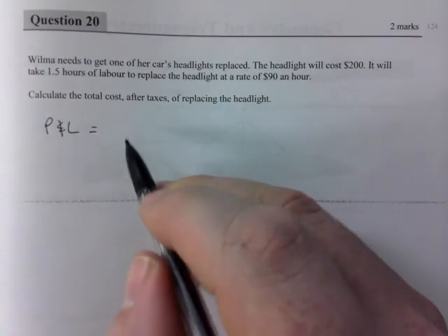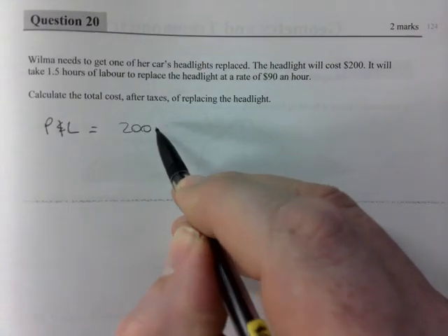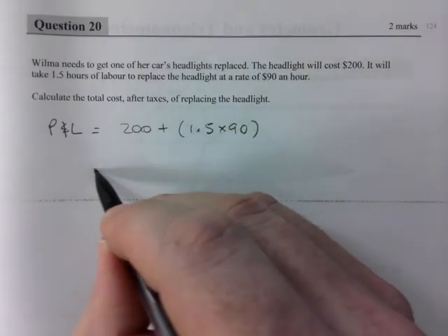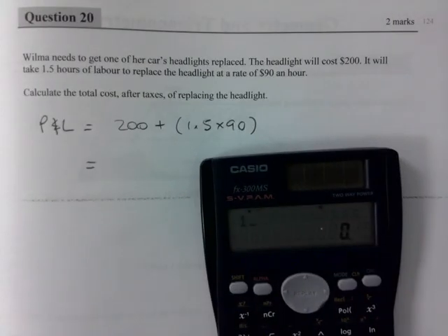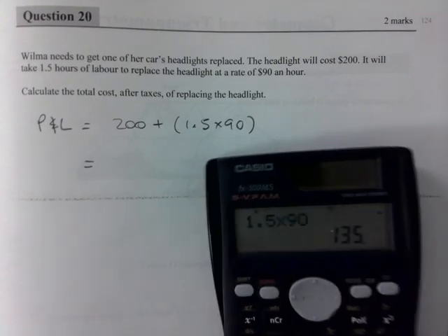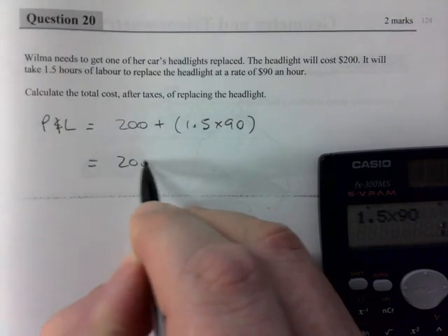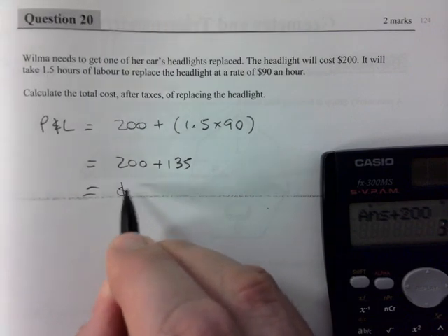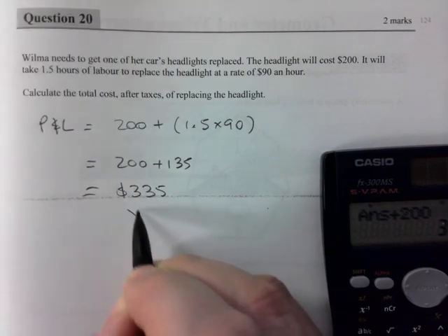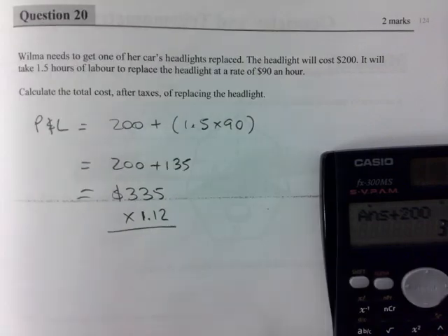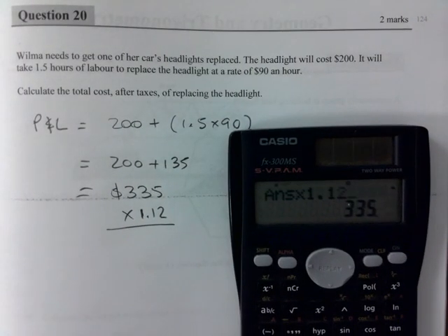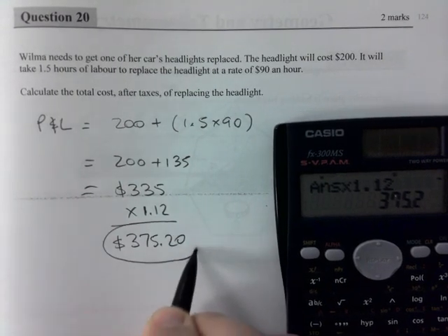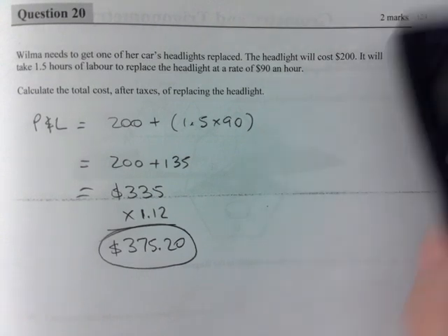The headlight costs $200 plus 1.5 hours times 90, and then we'll add taxes to that later. 1.5 times 90 is 135. That's 335. And it's 12% tax for parts and labor. So that's 375.20. 2 marks for that one.